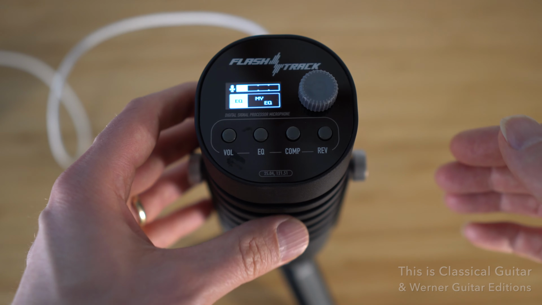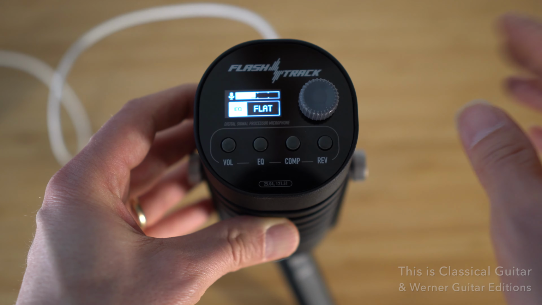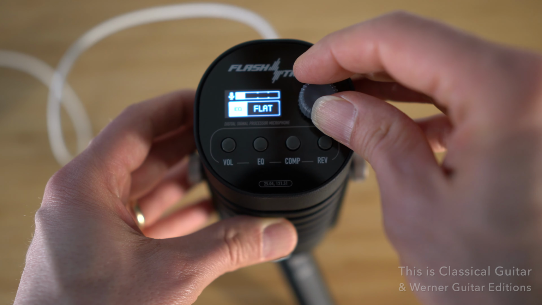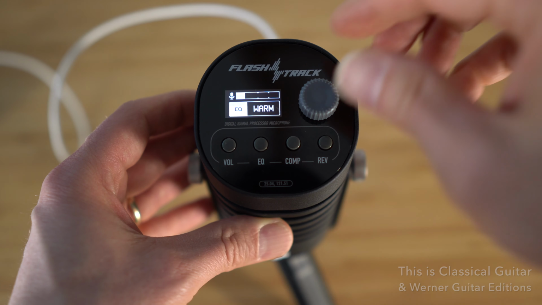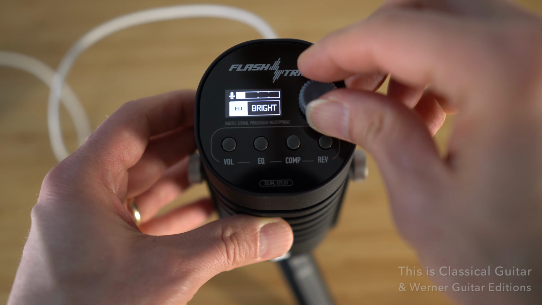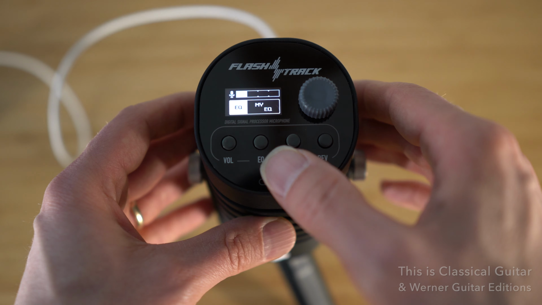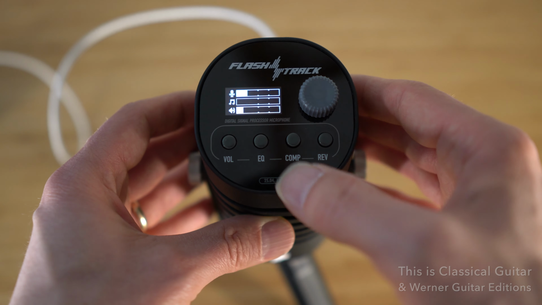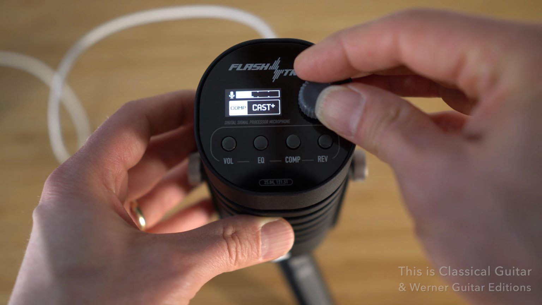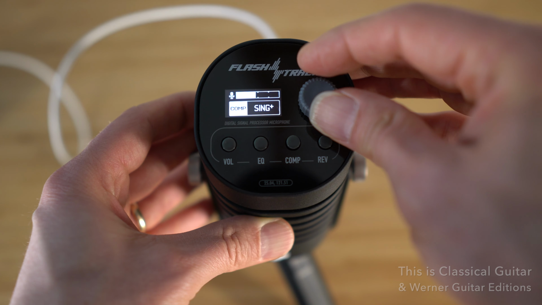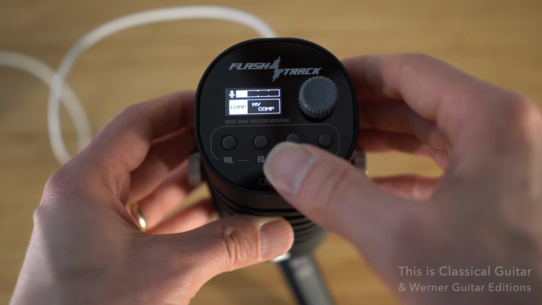For the EQ, you can press the EQ. So we can have just the basic flat EQ of the mic itself, or a warm setting, clear, bright, or My EQ, where you can adjust that, and I'll show you that option in just a second. Compression, you can have it off, of course. There's a number of presets, ending in My Compression, or a custom-made compression just for you.